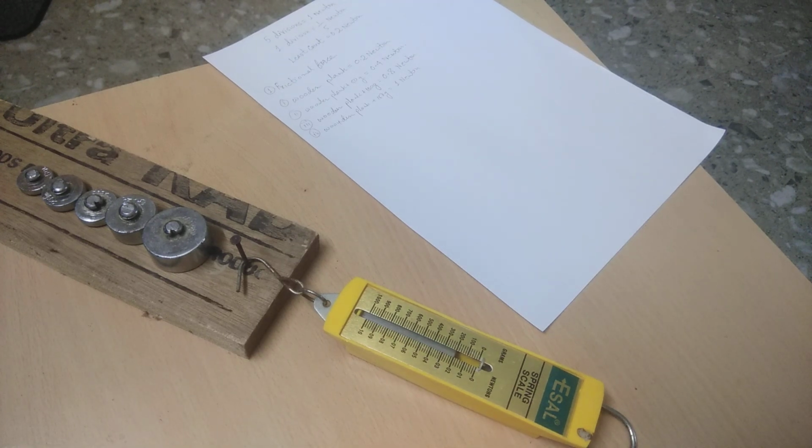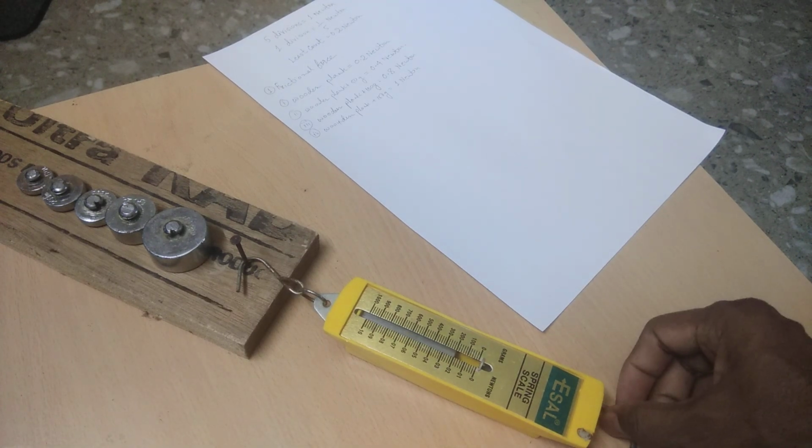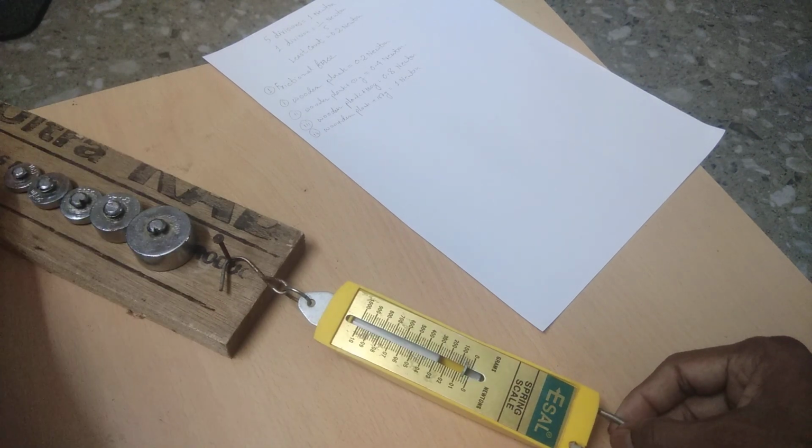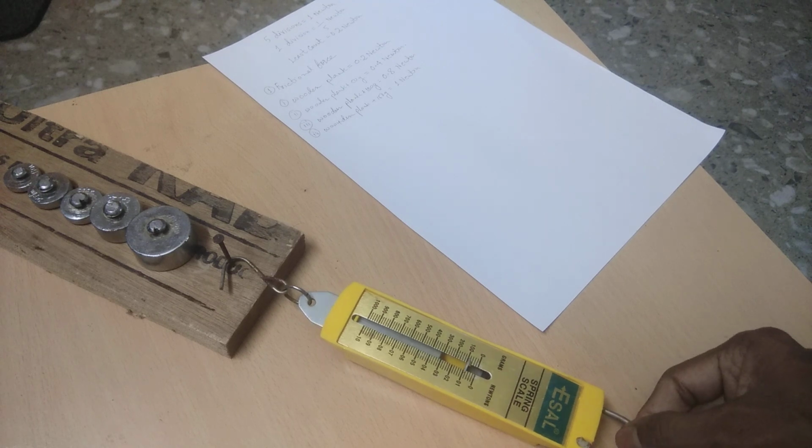If we give 200 gram on the wooden plank, let us find what the frictional force is, right? Let us pull this.